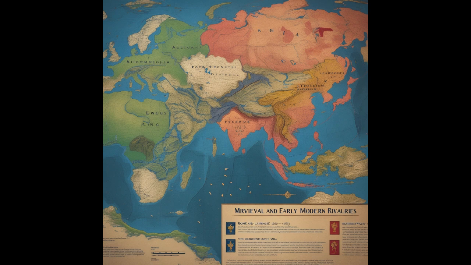Cold War, 1947 to 1991. Rivalry. The United States and the Soviet Union. Diplomacy. This was perhaps one of the most defining periods of rivalry in modern history, characterized by the nuclear arms race, proxy wars, e.g., in Korea, Vietnam, Afghanistan, and the competition for ideological and political influence. Key diplomatic events included the Cuban Missile Crisis, 1962, the SALT treaties, and the eventual easing of tensions through détente.